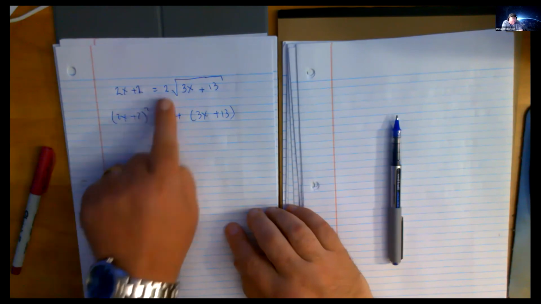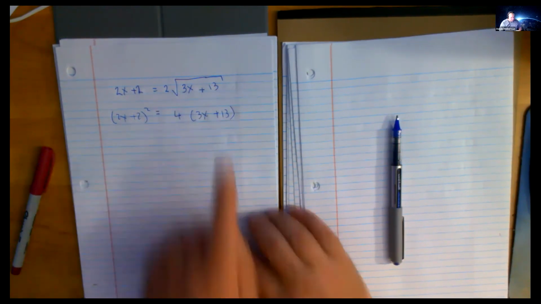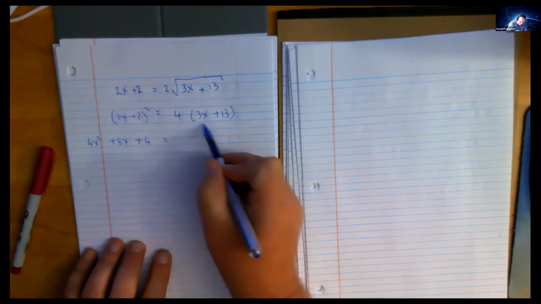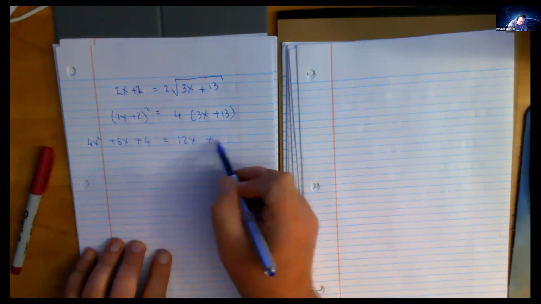Right? Everybody gets squared, right? That gets squared, that gets squared, that gets squared. Pretty much hasn't this question stopped being a radical and has turned into something different now? Now, if you FOIL this guy out, you'll get 4x squared. Then you'll get 8x plus 4. If you multiply this out, you get 12x plus 52. So far, so good.